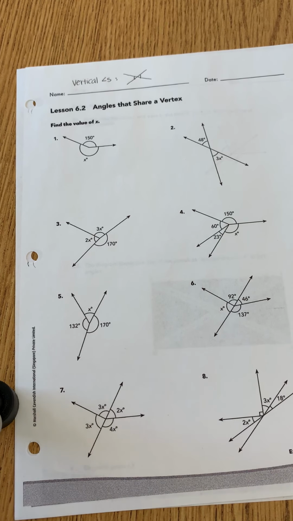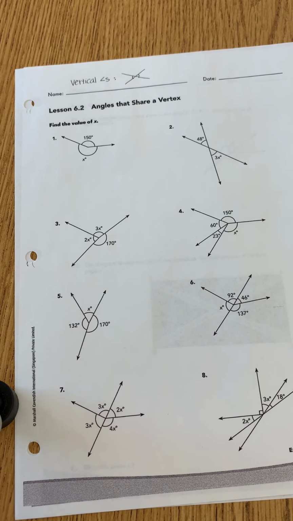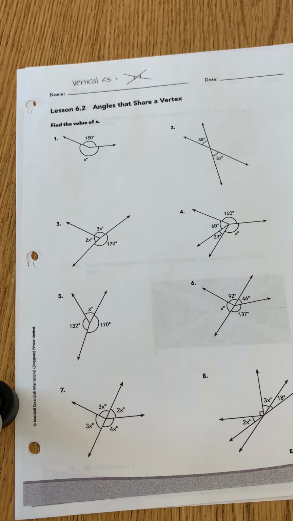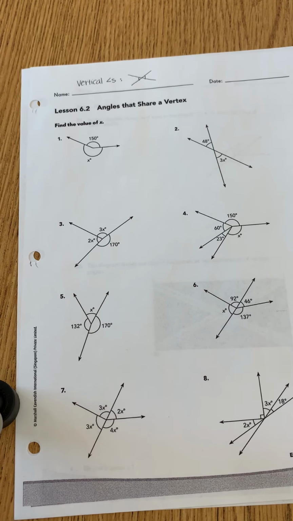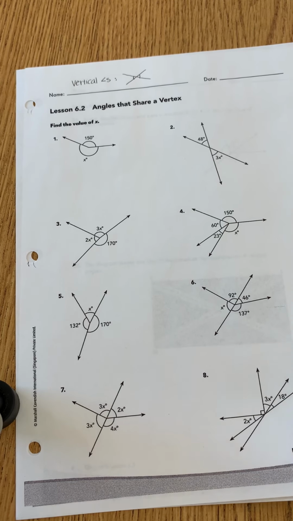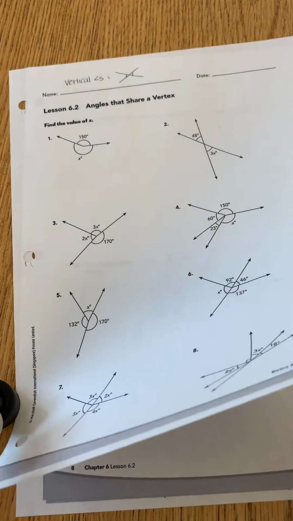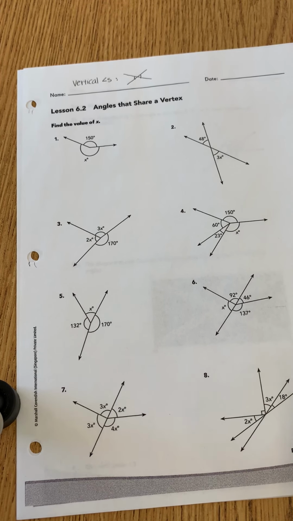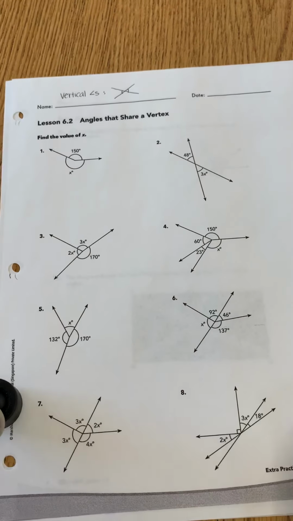Hello, pre-algebra. I think that in this lesson 6.2, you may be missing some pages in your packet. So would you check that now? When I printed it out, I only had page 5 and then it skipped to page 8. So if that is the case, then I guess we lucked out. We've got a shortened assignment.